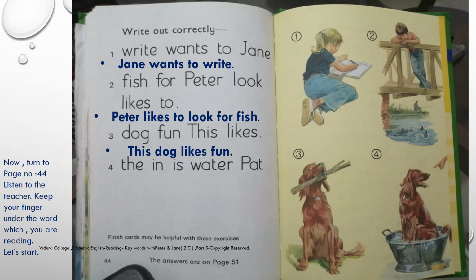The words are the, in, is, water, pet. Let's rearrange. Pet is in the water. Look at the picture. Pet is in the water. Okay, read with me. Pet is in the water.